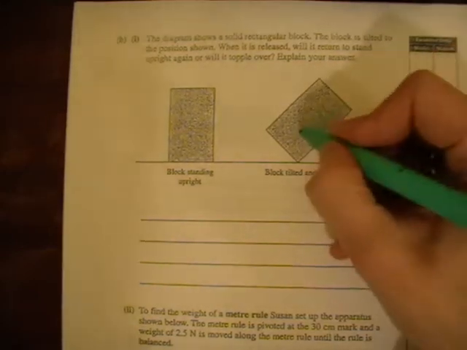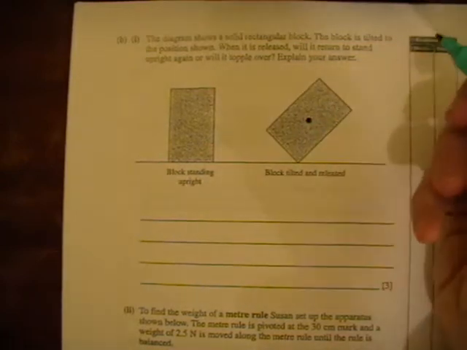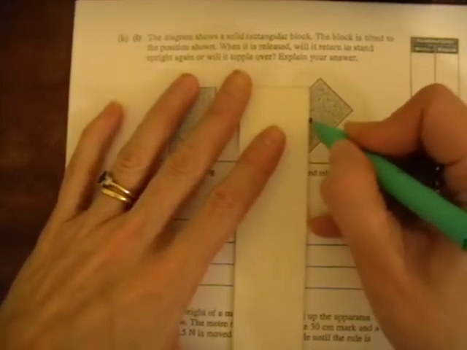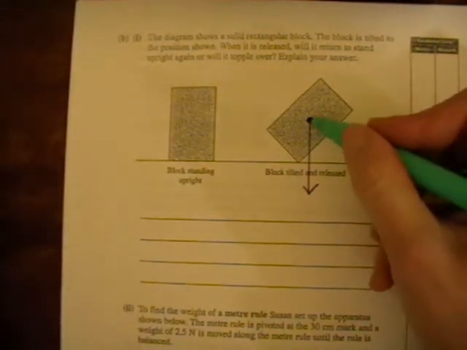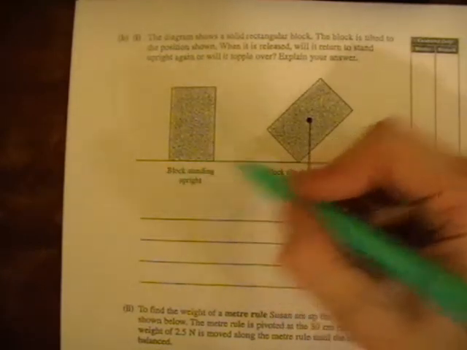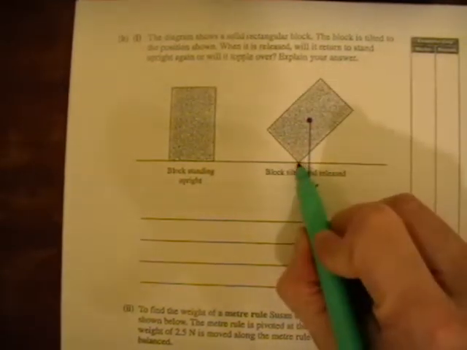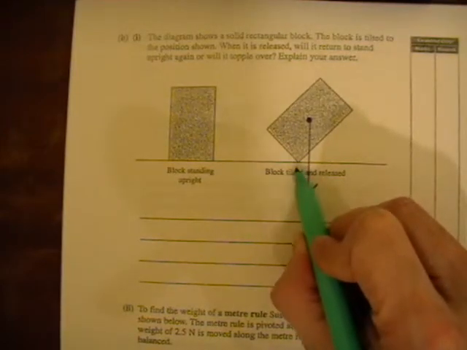There's no reason why you can't draw an arrow from your centre of gravity and show your line of action. So your centre of gravity is in the middle of the block, say about there. You just draw a line in that straight down to the bottom of your page, like that. And you can see very obviously that that line is falling outside the base here. In fact, the base in this diagram is that tiny corner. So there's very, very little chance that that line is going to fall within that base.